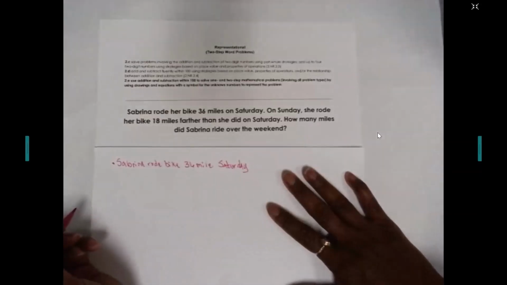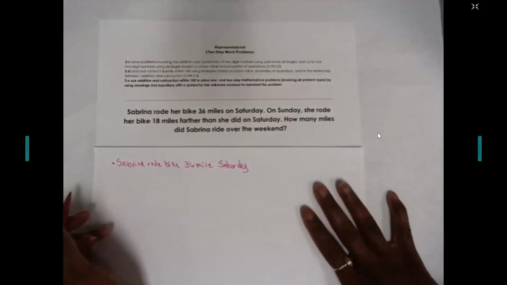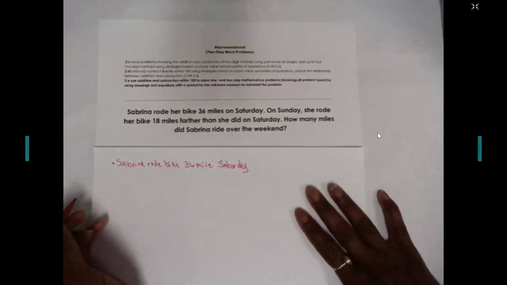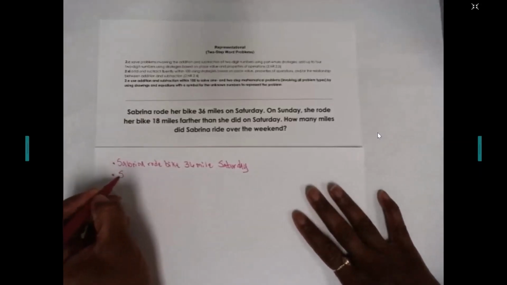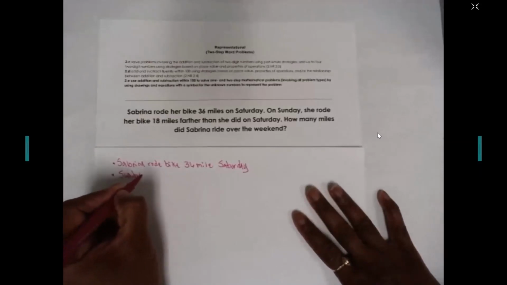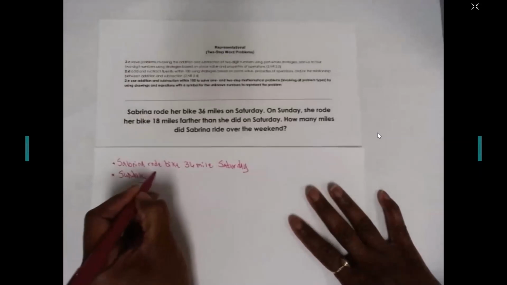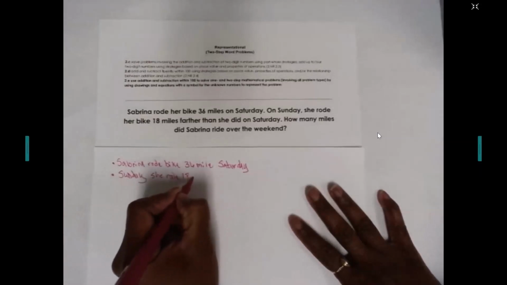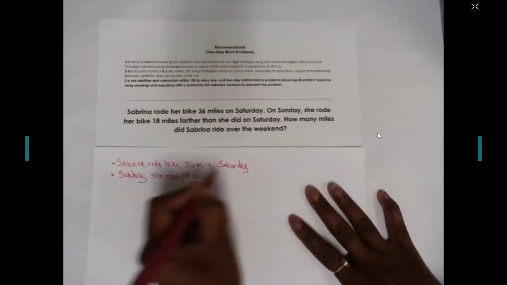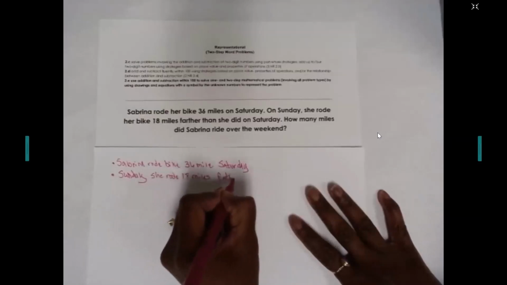Okay. Then I can see in the problem that Sunday, she rode her bike 18 miles further than she did on Saturday. Let me think about what this means. So Sunday, she rode 18 miles farther.